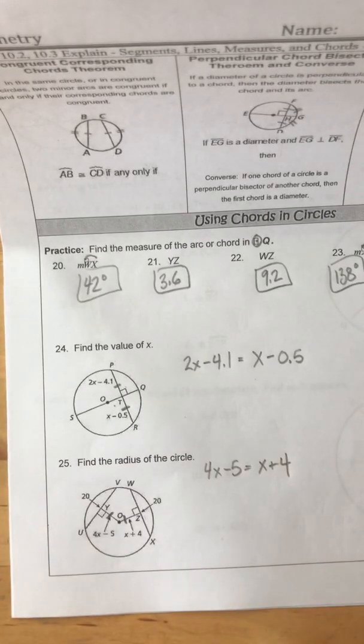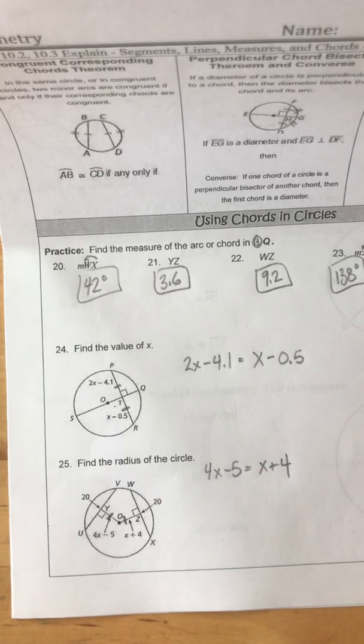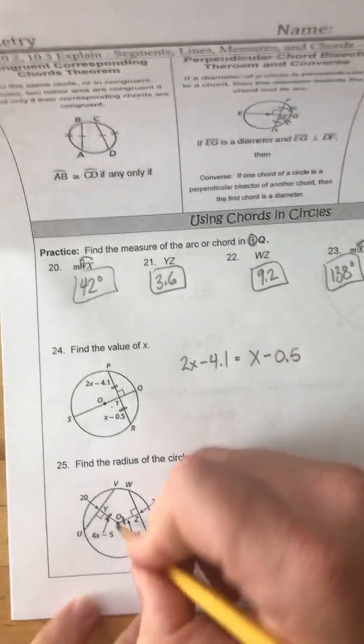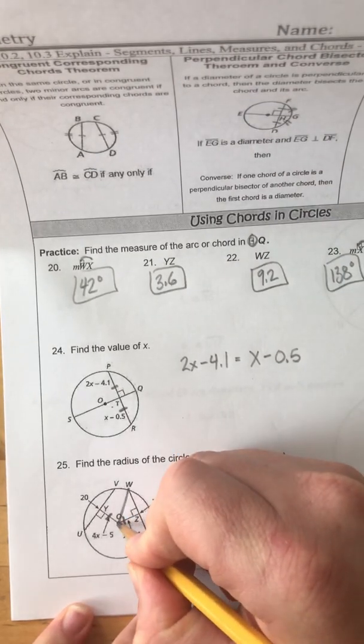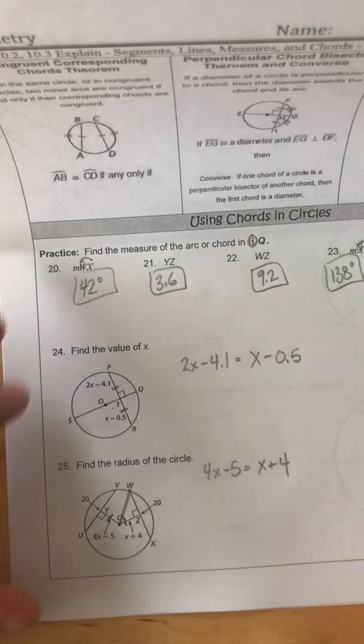Because we're going to have to solve for a measure here, y'all, okay? A little bit different type of a problem. Now, it asks us for the radius, but it doesn't give us a radius, okay? So what we're going to have to do is draw one in. I'm going to draw just OW, all right? OW is the radius I'm going to be looking for.